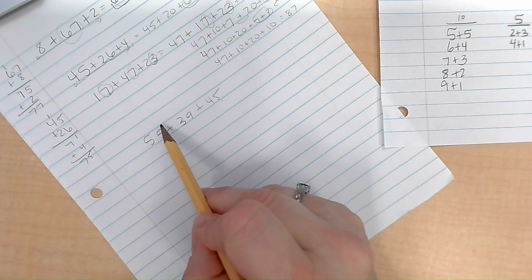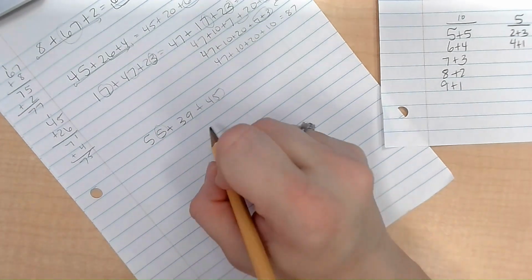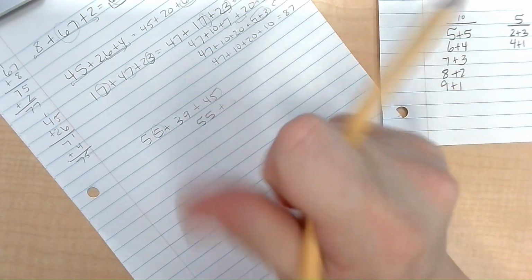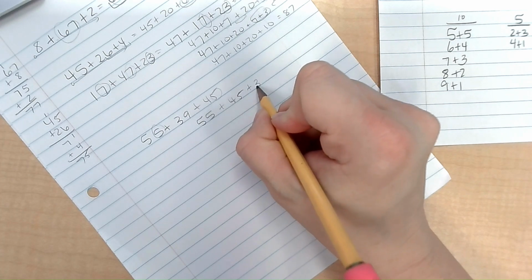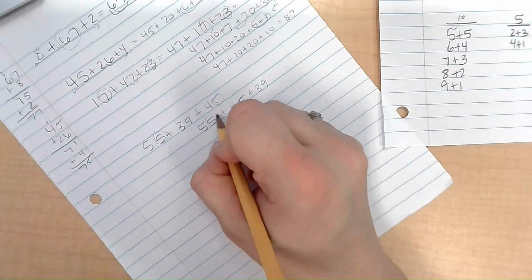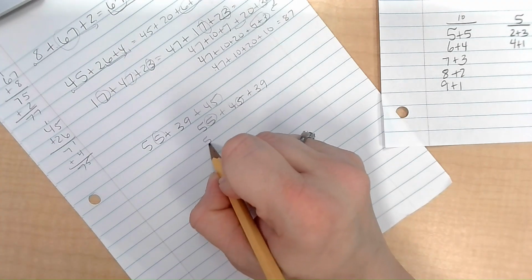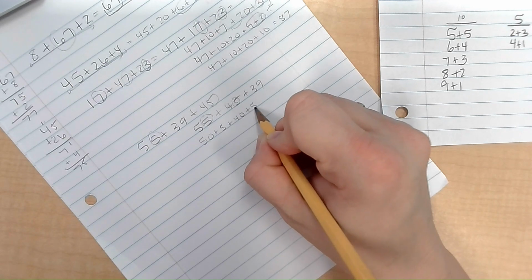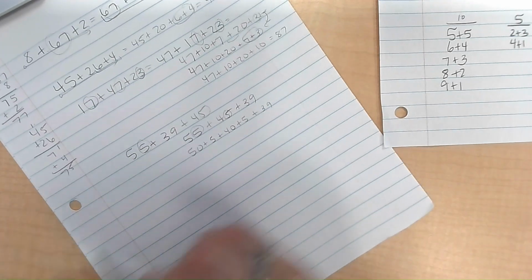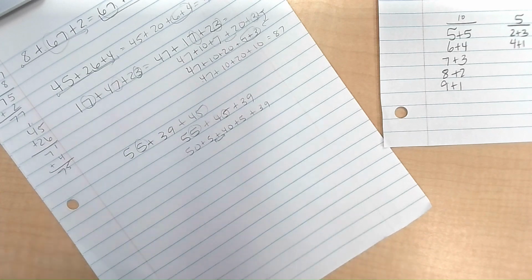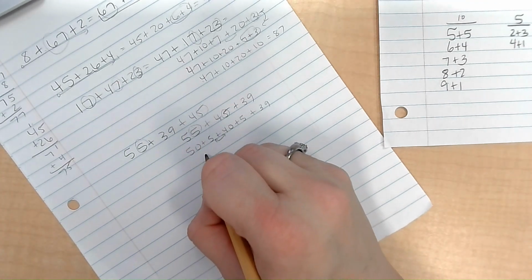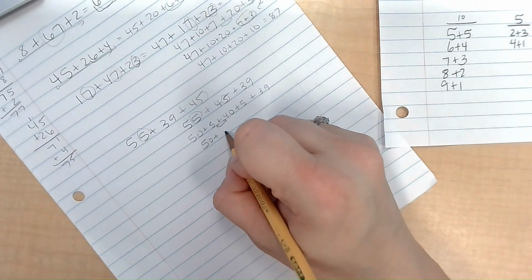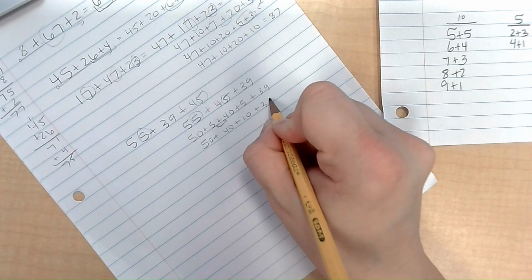So I know that 5 and 5 make 10, so I want to get these guys together. So I'm going to do 55 plus 45 plus 39. All right, and then I've got this 5 and 5 together. So I have 50 plus 5 plus 40 plus 5 plus 39. I'm going to just switch these two guys because that puts all my single digit numbers together and my double digit numbers together. So I'll have 50 plus 40 plus 10 plus 39.